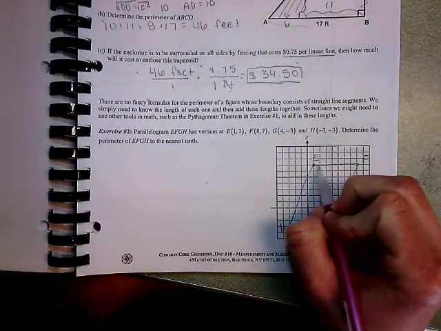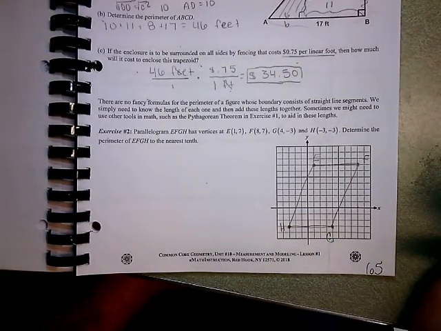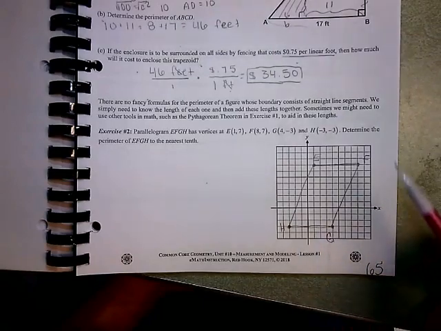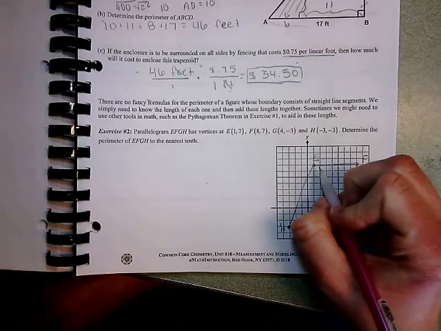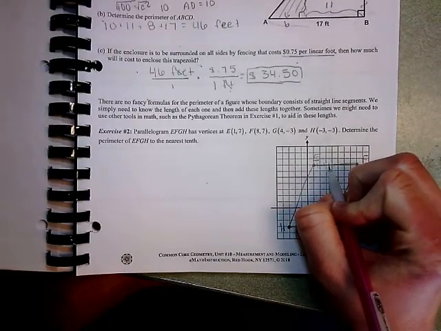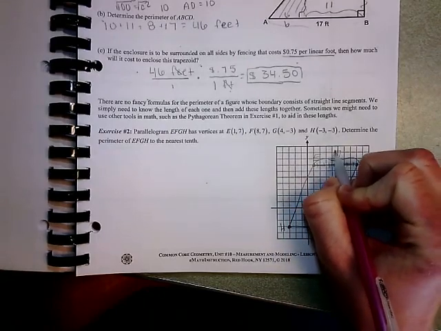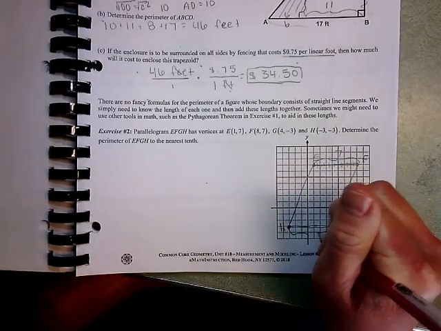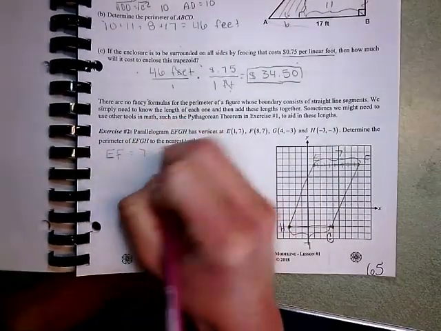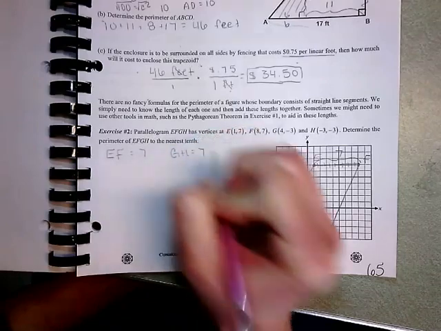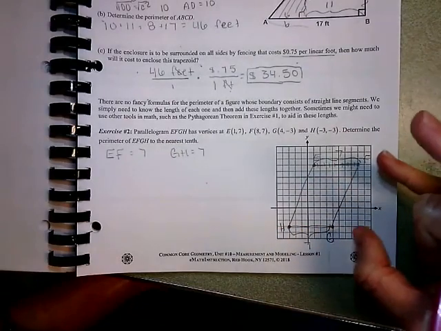Now, EF and GH, so we know that in a parallelogram, opposite sides are congruent. Okay, now EF and GH, as I was saying, is on a horizontal line, so it's easiest for us to count the units. So this is 1, 2, 3, 4, 5, 6, 7. So this side is 7. So this side is also 7. So EF is equal to 7, and the length of GH is equal to 7. Okay. So now we need to find the length of EH and FG.